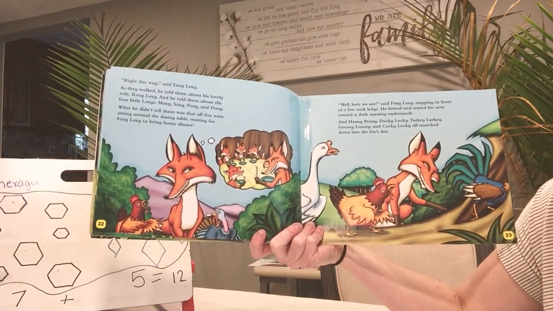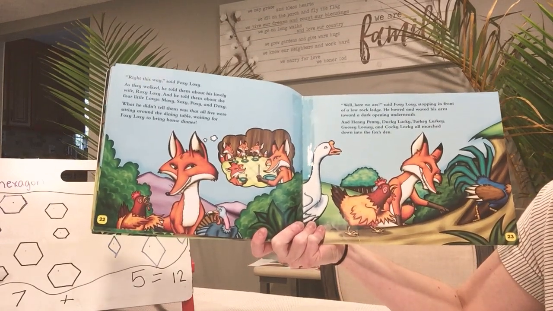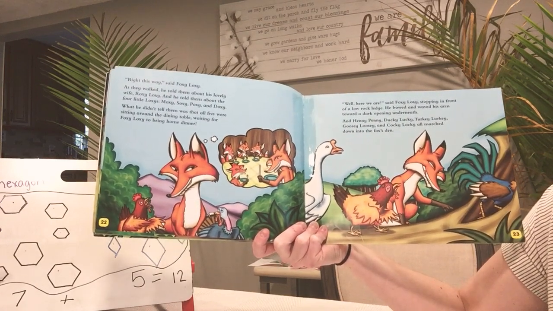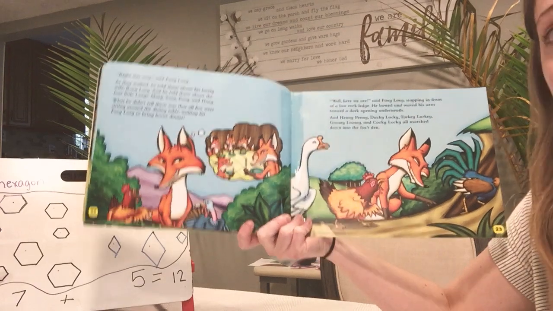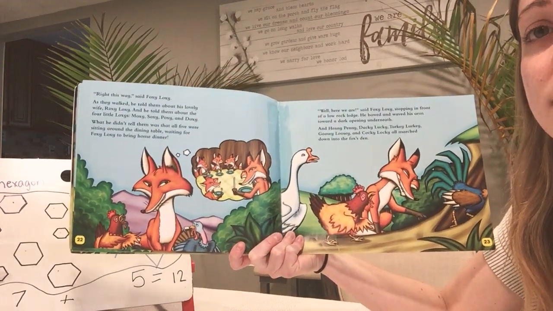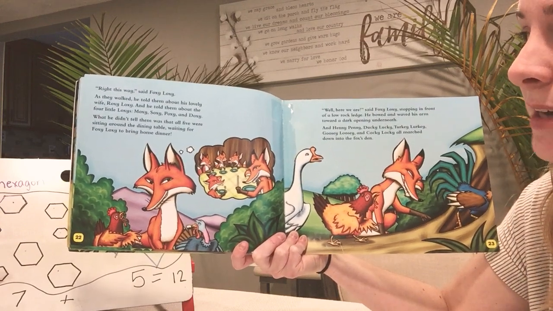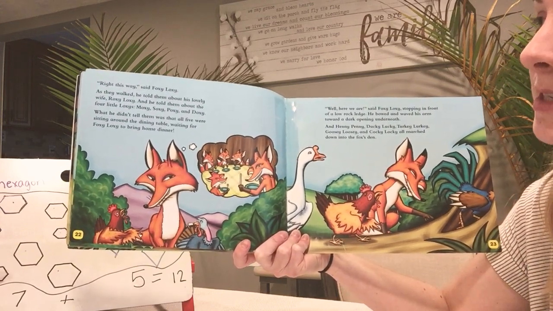As they walked, he told them about his lovely wife, Roxy Loxy, and he told them about their four little Loxies, Moxie, Soxy, Poxy, and Doxy. What do you notice about those names? That's right, they rhyme. They have the same ending. Do you hear it? Moxie, Soxy, Poxy, Doxy.